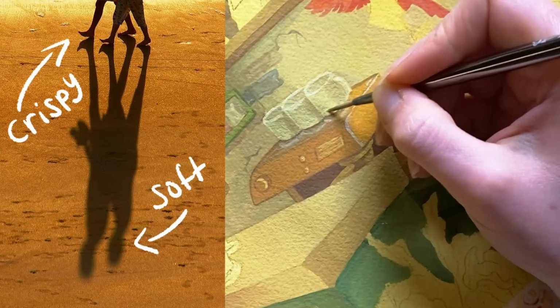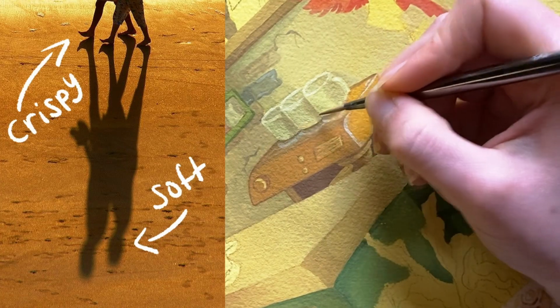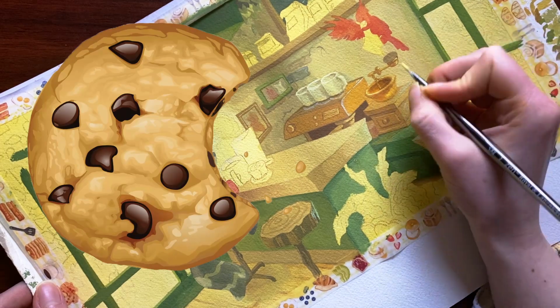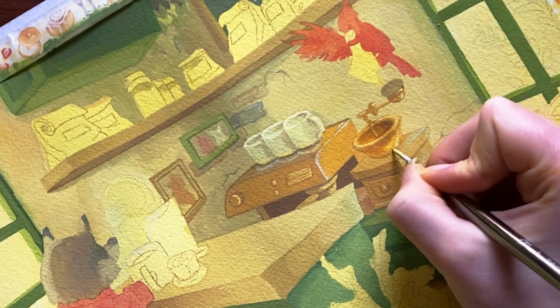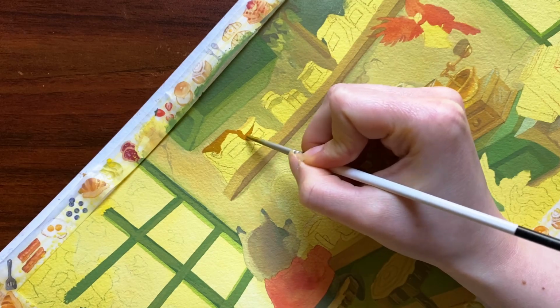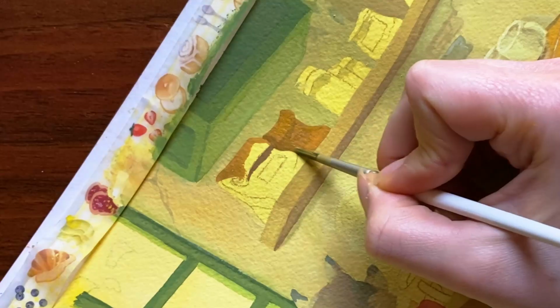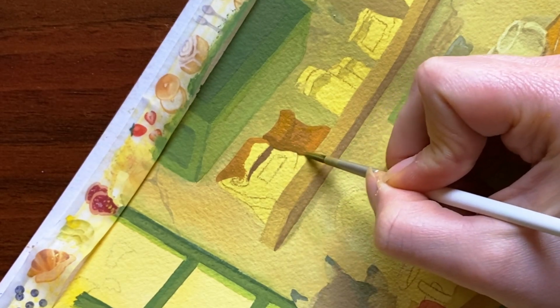So because your torso and your head are the farthest away from the ground, the shadow is going to be a lot softer. Think of this like a chocolate chip cookie. The crispy bits juxtaposed with the gooier, softer bits makes it interesting and delicious. Combining harsh edges or shapes with soft edges makes your artwork delicious too.